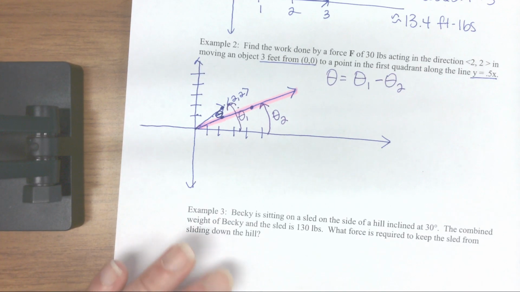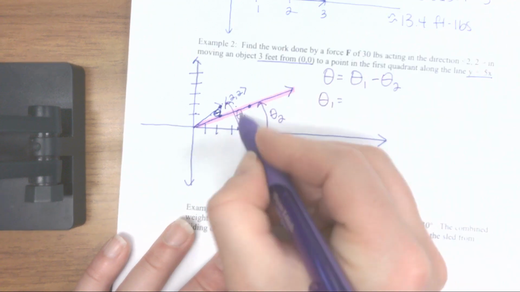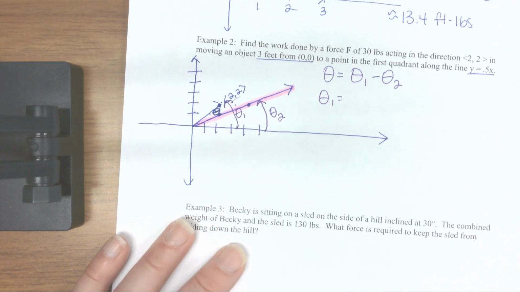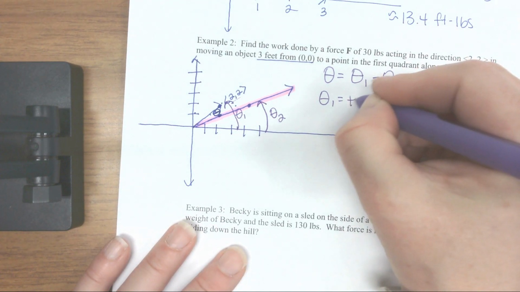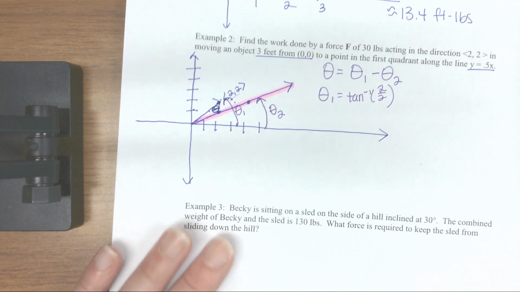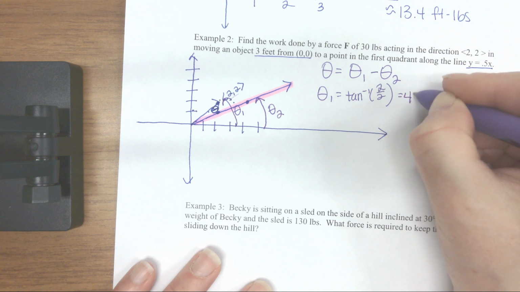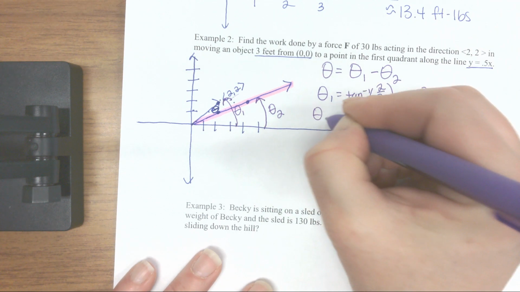Let's find theta 1. Theta 1, we're going to take the tan inverse of 2 over 2. Some of you, without even doing any math, know what that angle is already. 2, 2 is halfway through the quadrant, right? What's the measure of that angle then? 45. But if it was a different vector, then you would have to find it. How am I going to find the coordinates of theta 2?